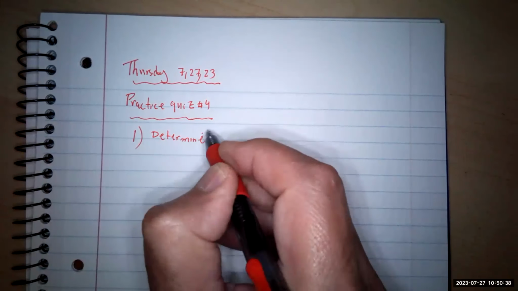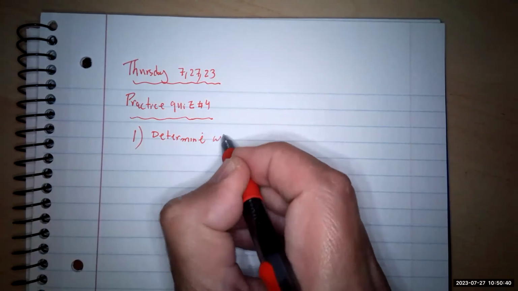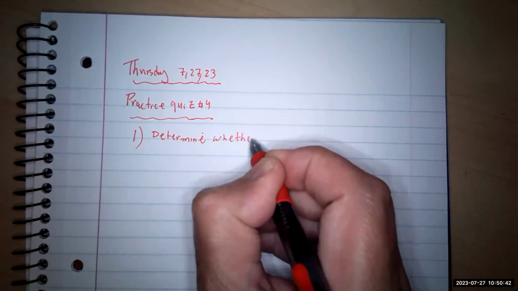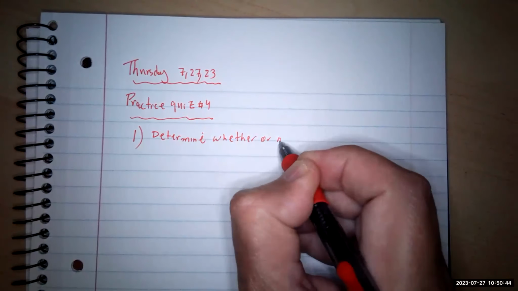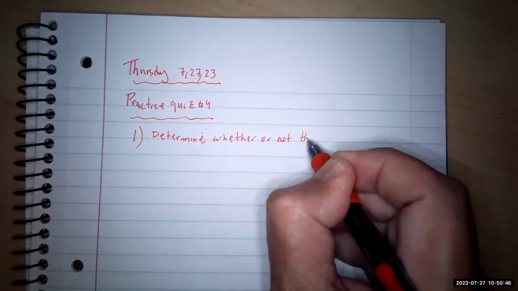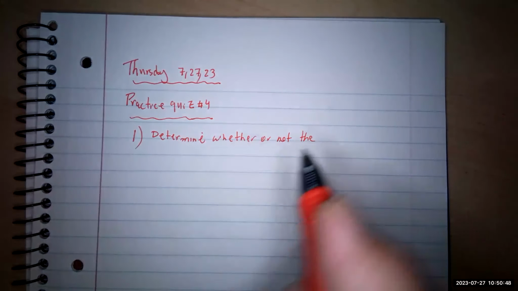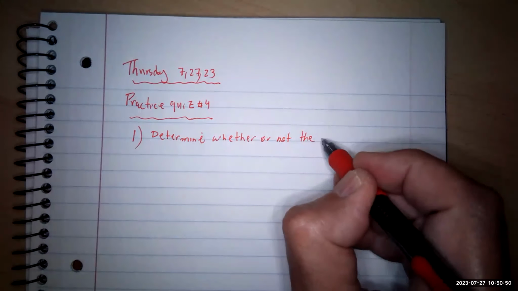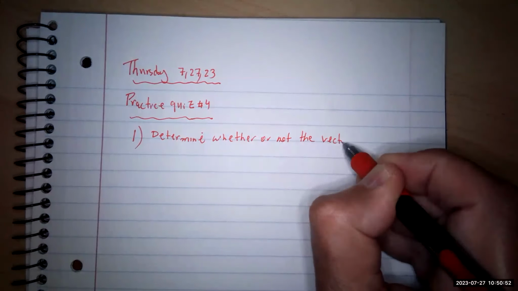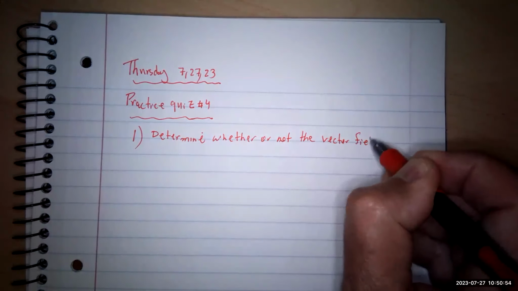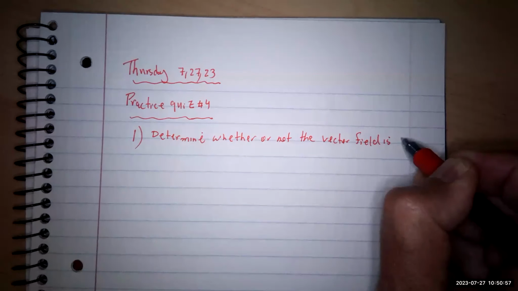Determine whether or not the vector field is conservative.